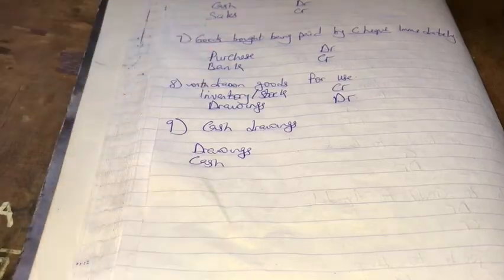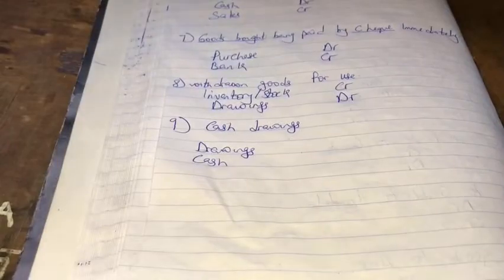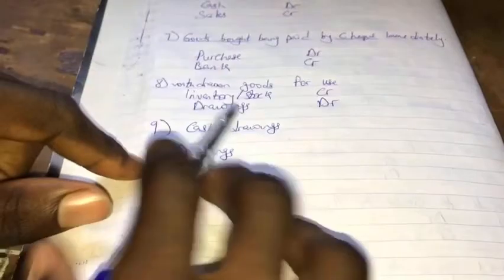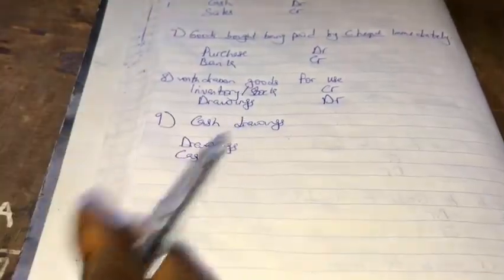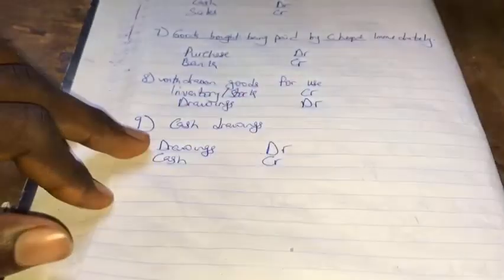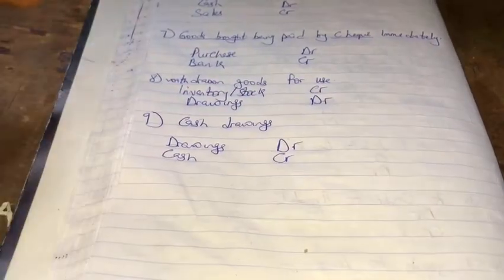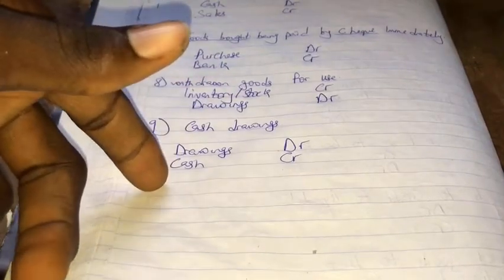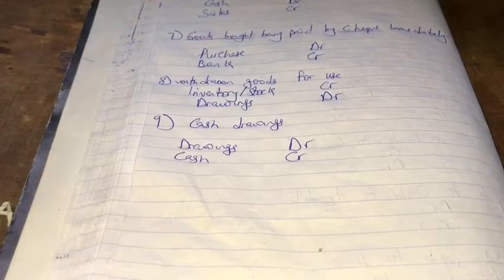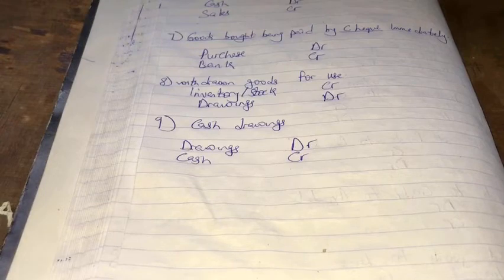Alright, this one says cash drawings. Of course, the two accounts involved have already been stated there, cash and drawings. So they say cash withdrawn. You can also say this is known as cash withdrawn or cash drawings. They are saying the same thing. So you debit your drawings and you credit your cash, because cash is giving, drawings is receiving. It's for personal use.